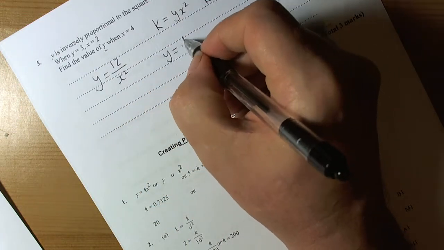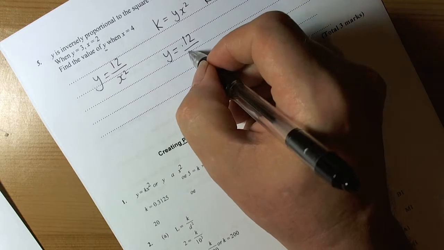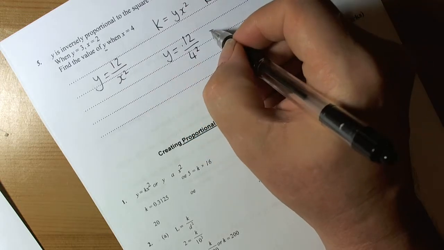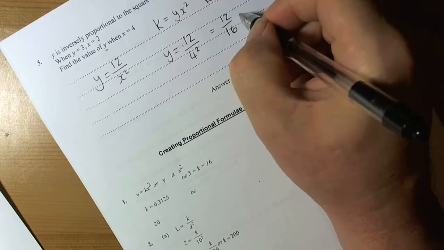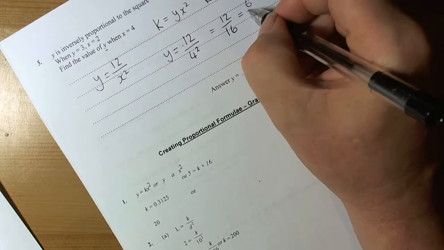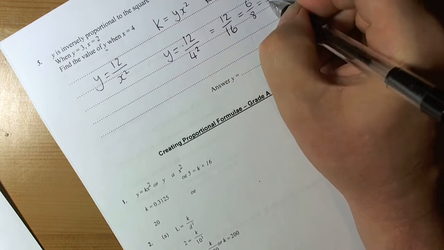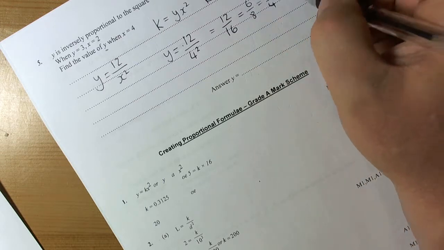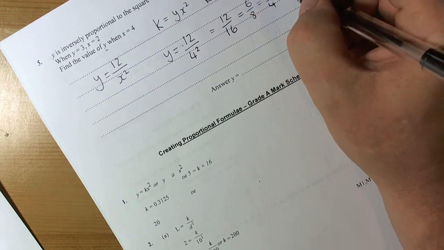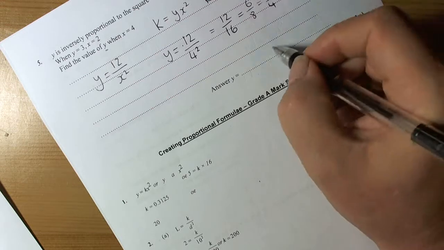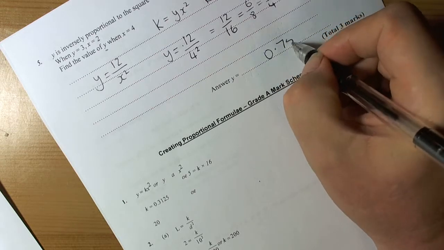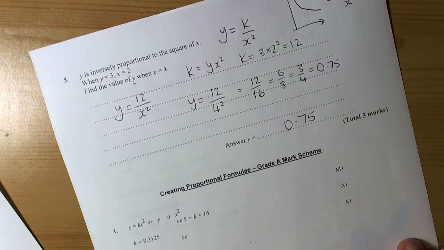So y is equal to 12 divided by 4 squared, and that's 12 divided by 16, half down, half down. So we can see that this is going to be 3/4 or 0.75. So the y value is 0.75.